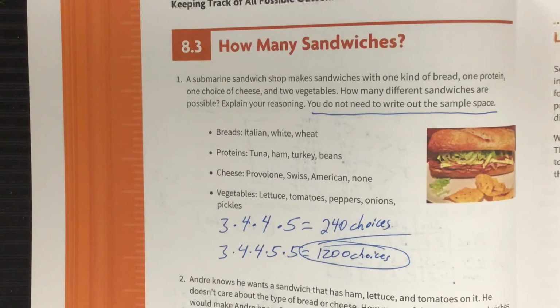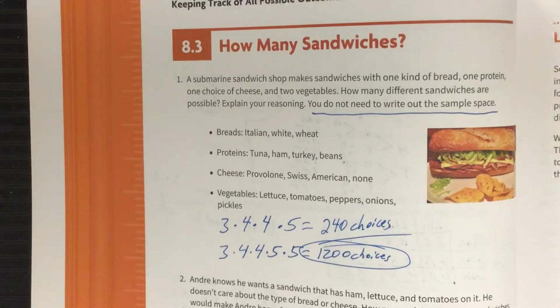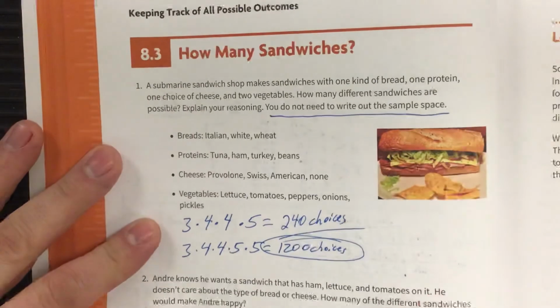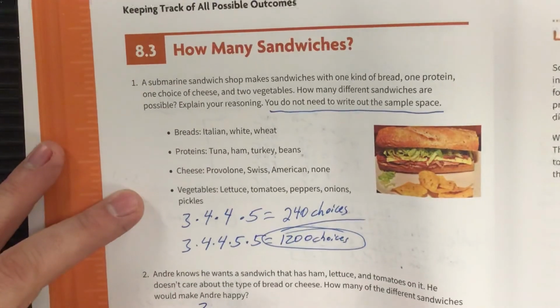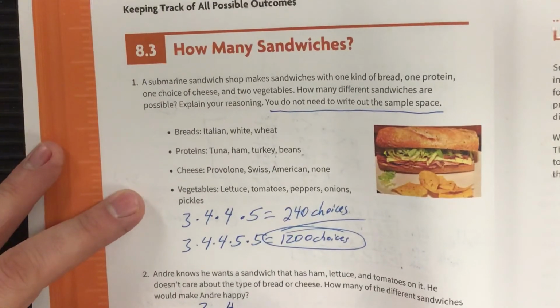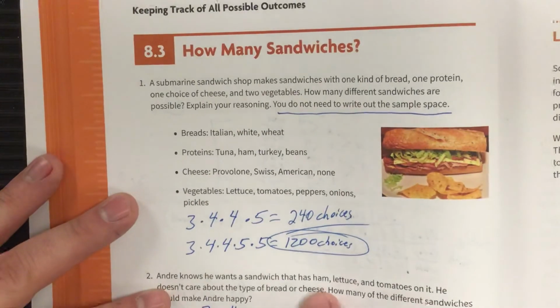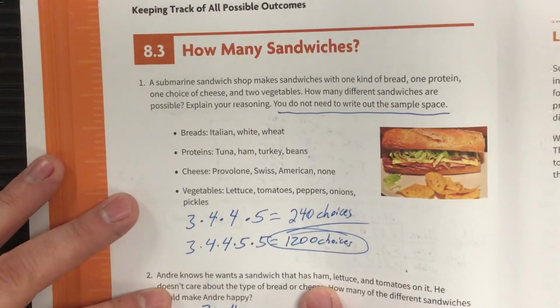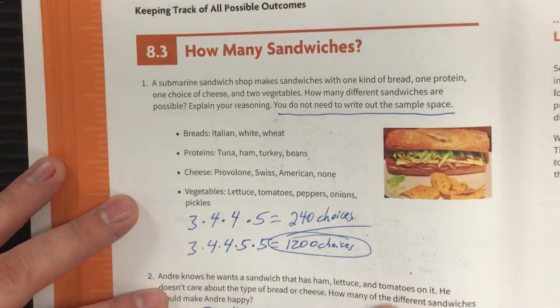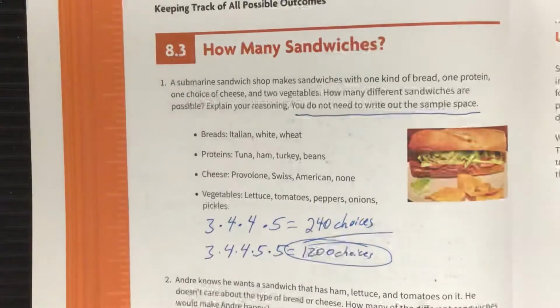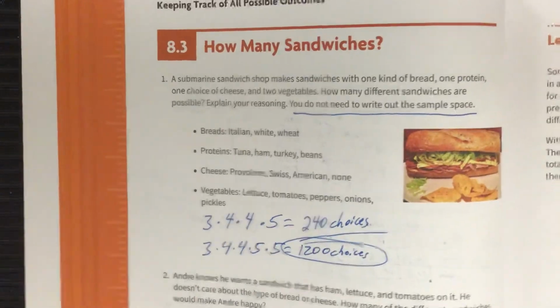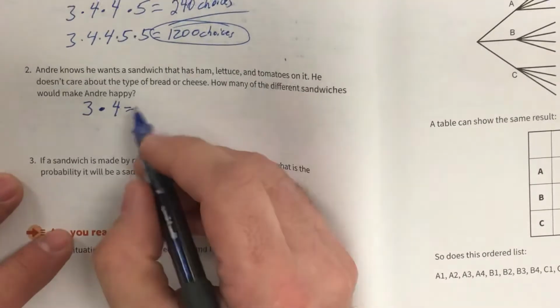Jared? 12 sandwiches. How'd you get that, Jared? I took the 3 breads times the 4 proteins because he said that he wanted cheese and vegetables, so I didn't add them and only took the bread and protein. Yeah, because he's picking ham, he's picking lettuce, and he's picking tomatoes, so those are already chosen for you, so 12 different sandwiches would make him happy.